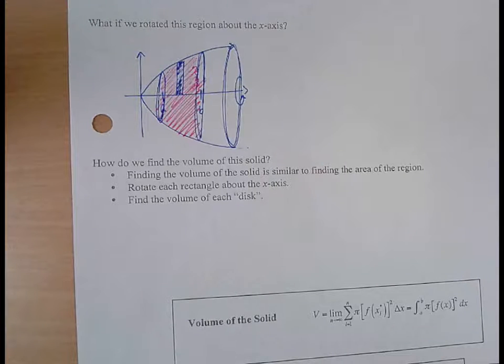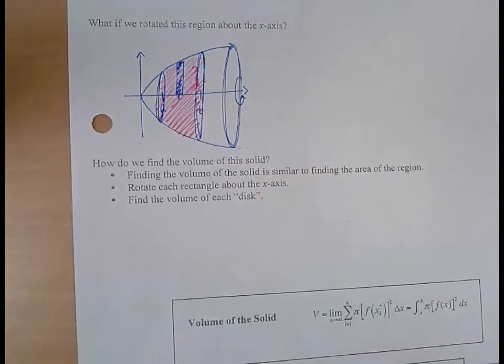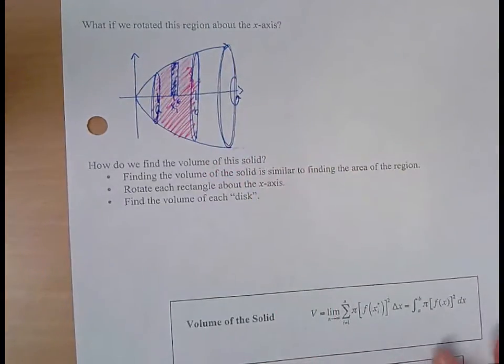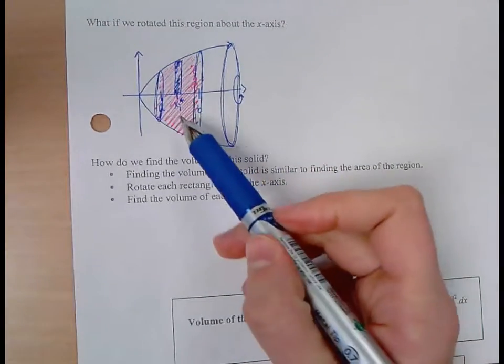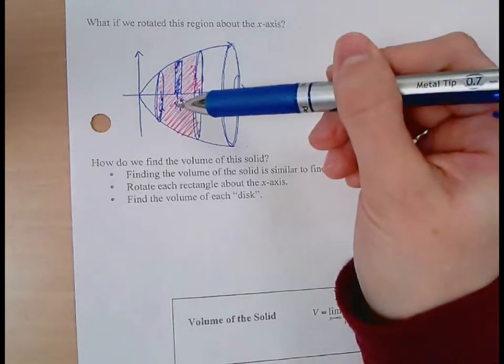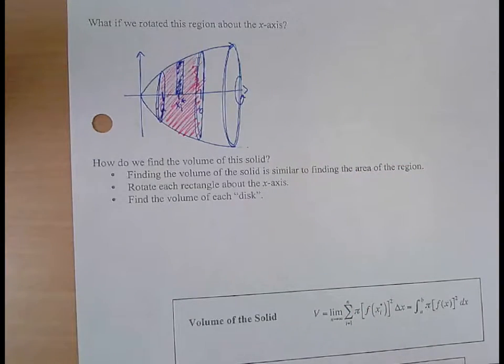So again, width of that rectangle is delta x. Again, the height of that rectangle, I would just choose an x value in that interval, call it x sub i star. I'm just writing x sub i star again there. So you would substitute that x value into your function to get the height of the rectangle. That's all the same as before.